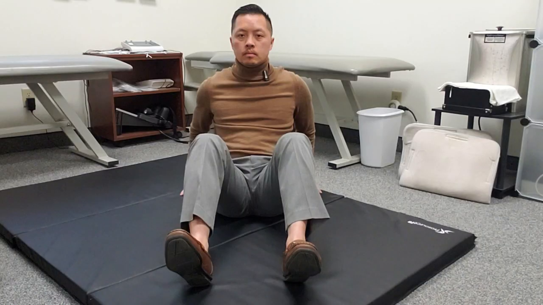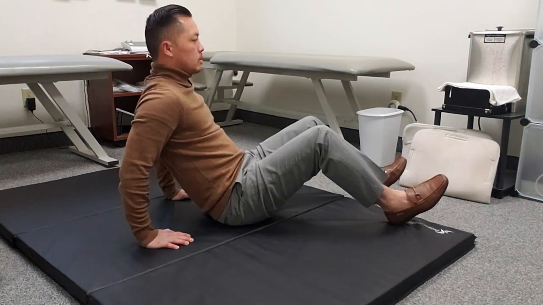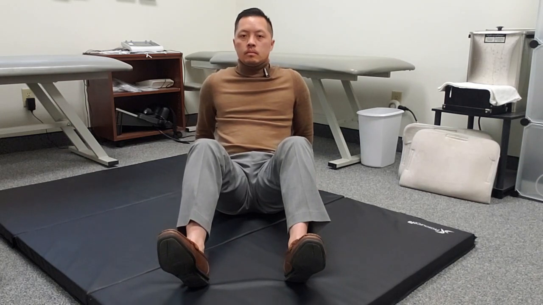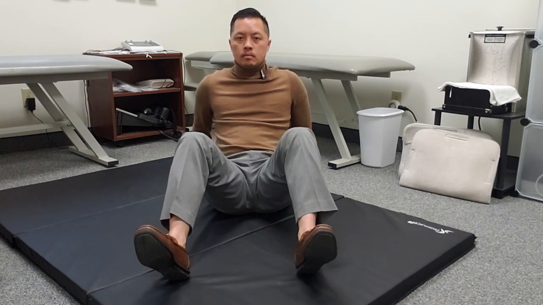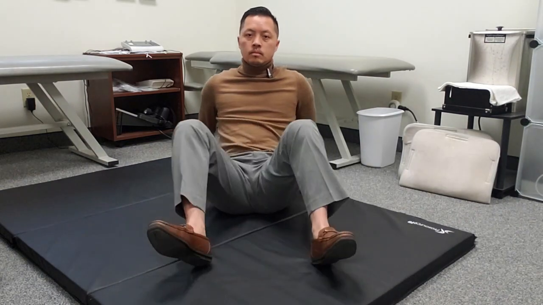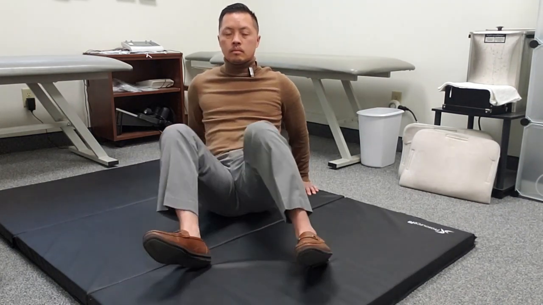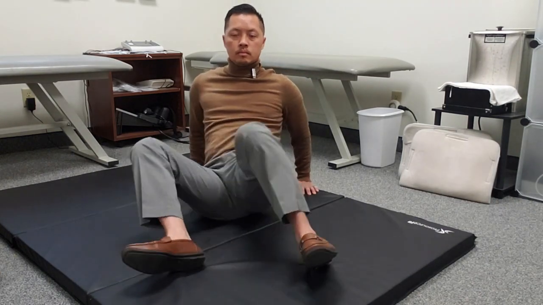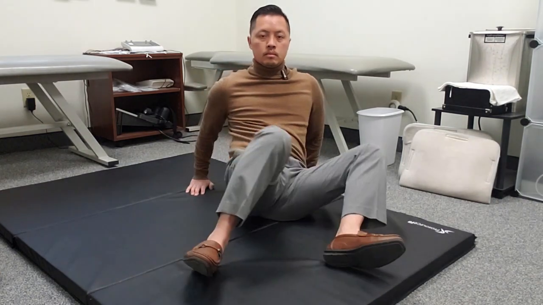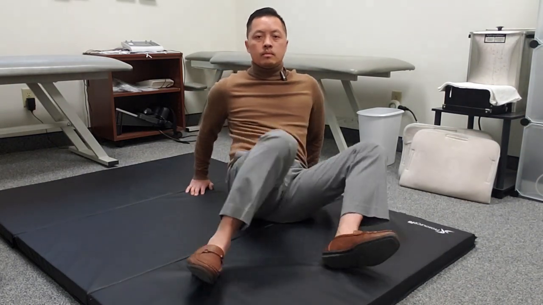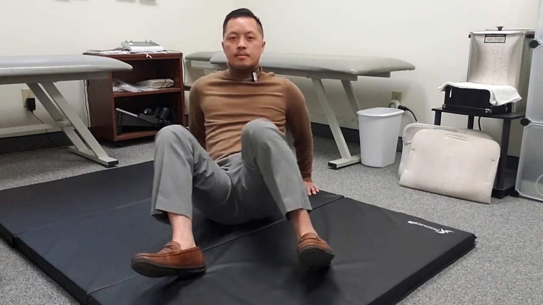So this first exercise is called windshield wipers, and this is the position you're going to be in. This is a side view. So to start off with, you're going to have your knees slightly bent, and both of your heels are going to be flat on the floor, and you're going to pivot off of those. You're just going to bring your knees side to side, try to touch them to the ground if you can. If not, you go as far as you can. And you're just going to do this motion back and forth for about 15 to 20 reps.